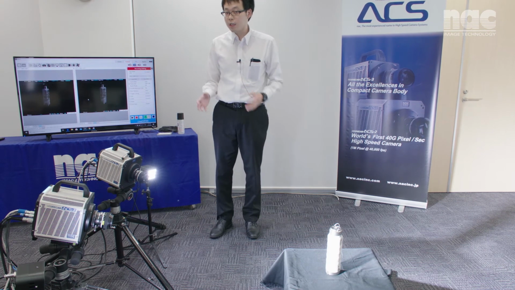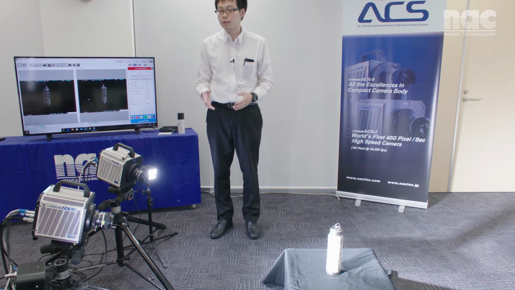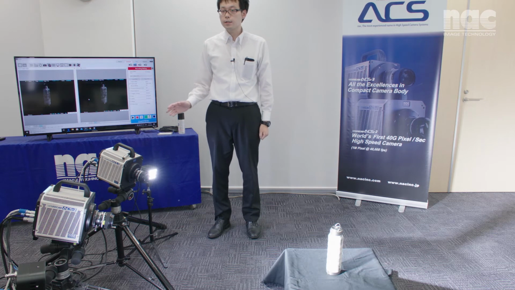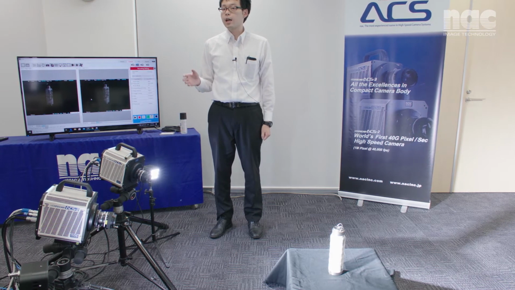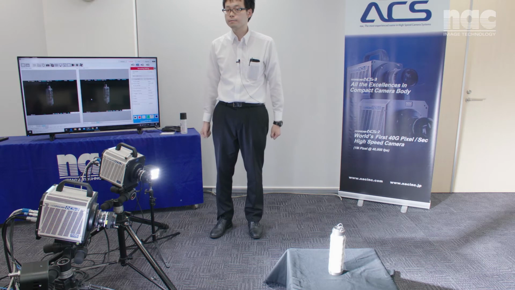From now, we will adjust the focus. To focus on the entire surface is very important to DIC analysis. During the test, the target object might be moved. So it's important to increase the depth of field to keep the target in focus. So usually we set a big number of aperture.